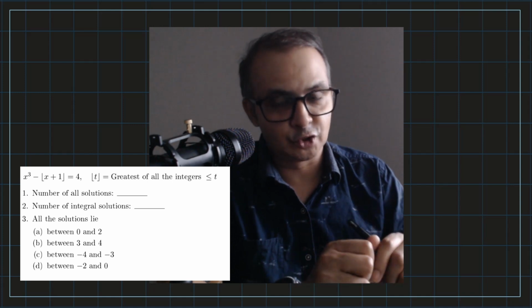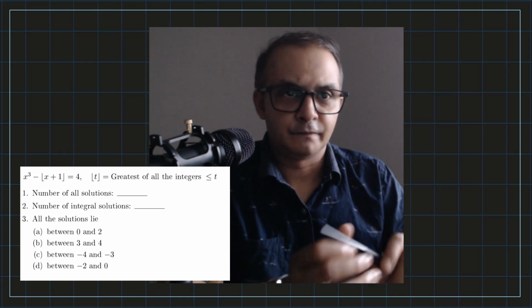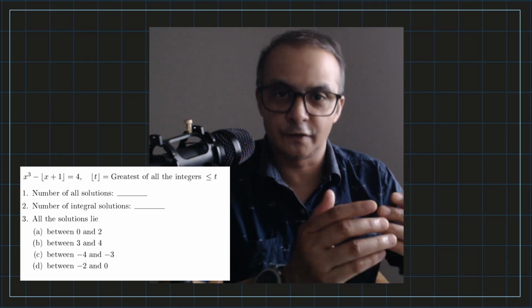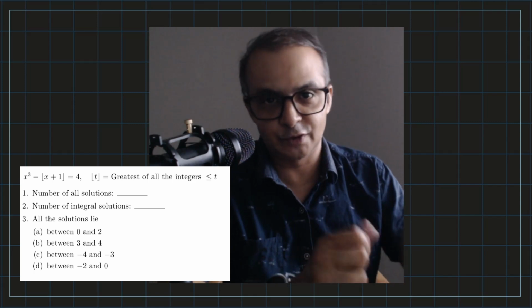In the second solution, we will go graphical. We will look at how to find the number of solutions by just plotting the graphs of the functions involved in this equation. Not just one graphical solution, we will do two graphical solutions.